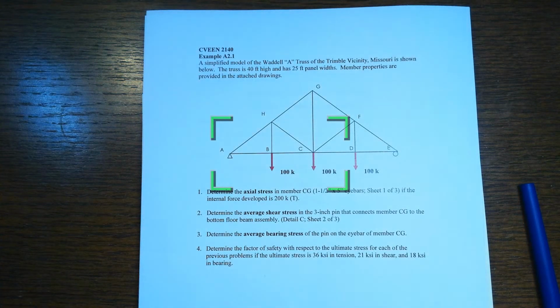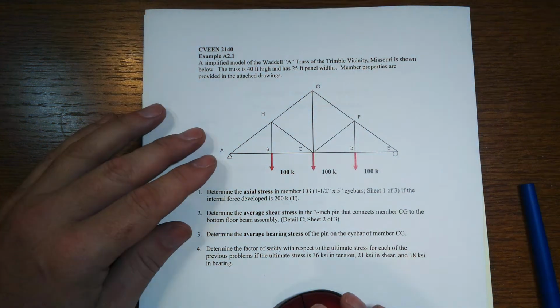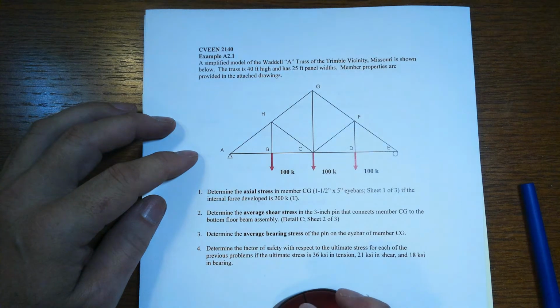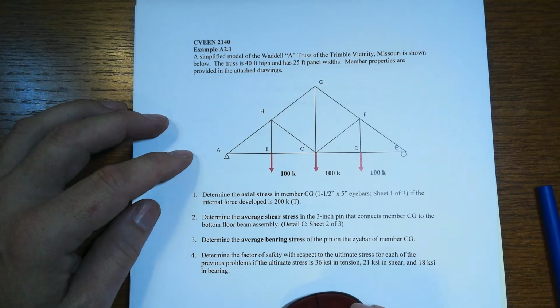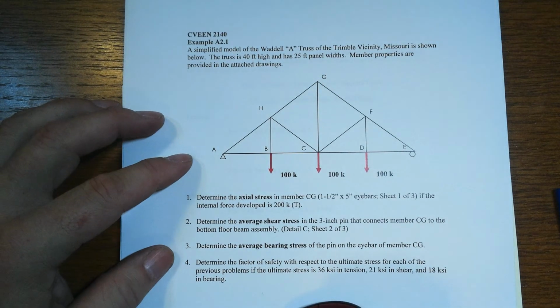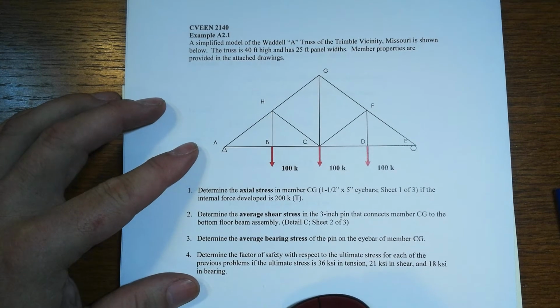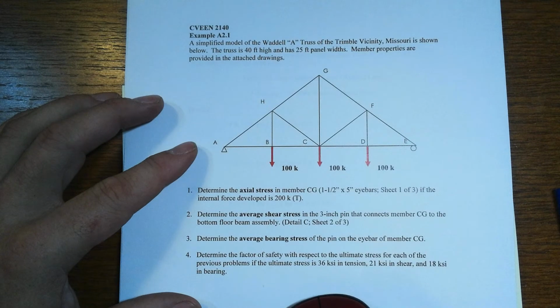Okay, we've been busy using this Waddell Truss as a sort of cause célèbre for defining in our engineering mechanics terms in a formal way these basic concepts of axial stress, average shear stress, and average bearing stress. We calculated values, but so what? Why do they matter? What's going on here?